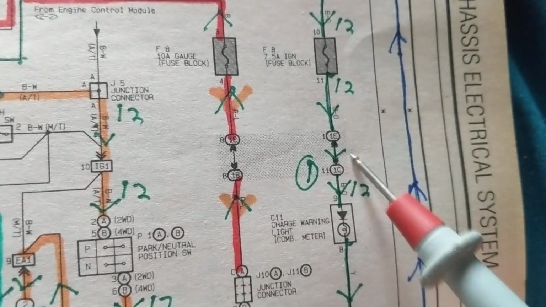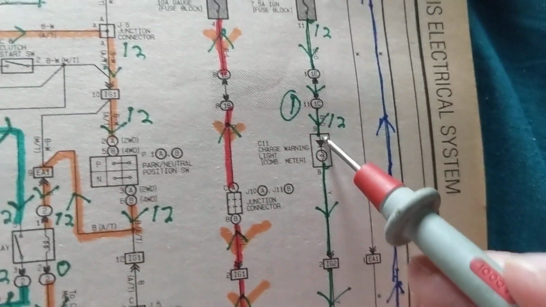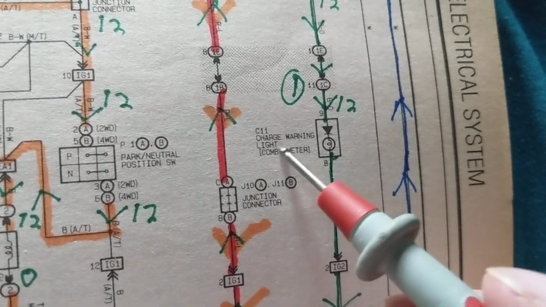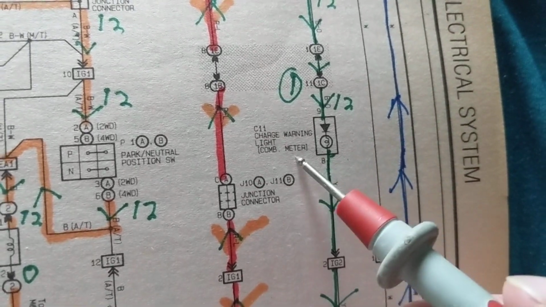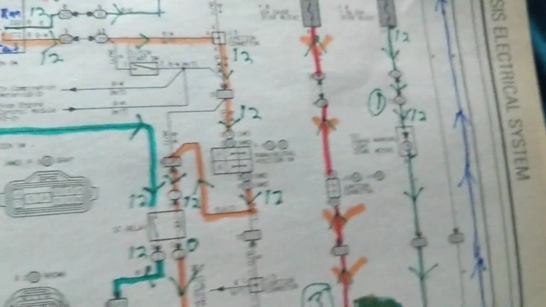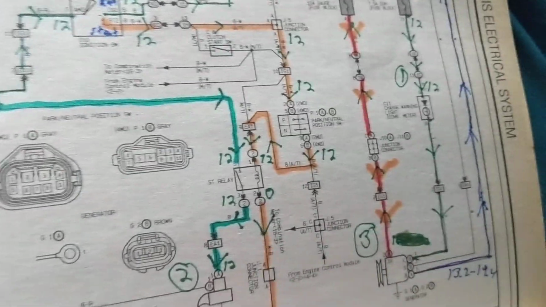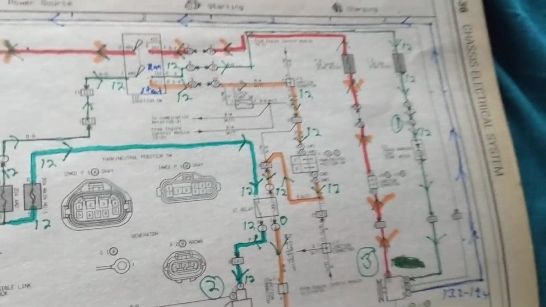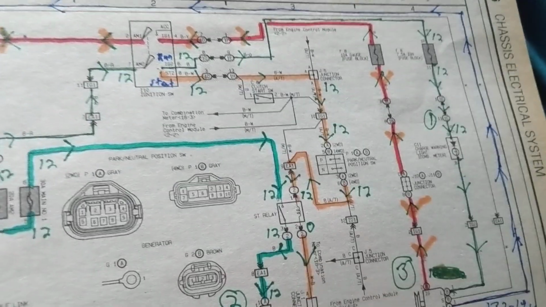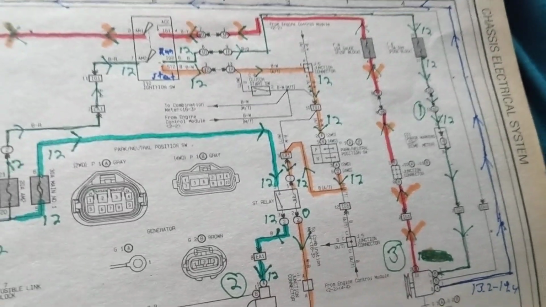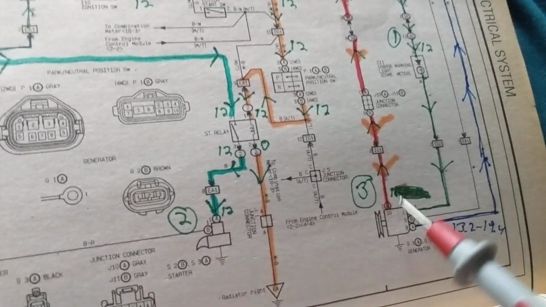Again, we're not concerned about the wiring and all this. It goes to C11, charge warning light. That's the light that comes on, either a battery light or a charging system warning light, to tell you the charging system is not charging the battery. You don't have enough voltage from the charging system, the alternator.